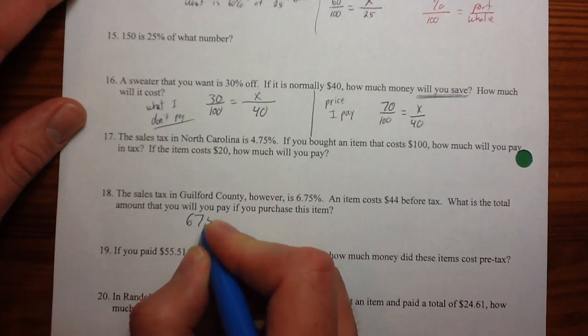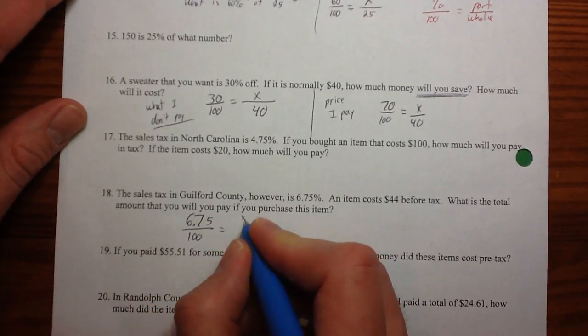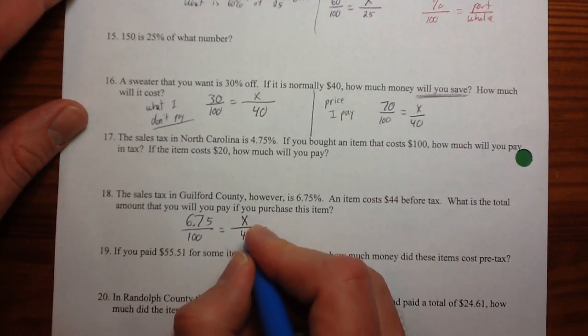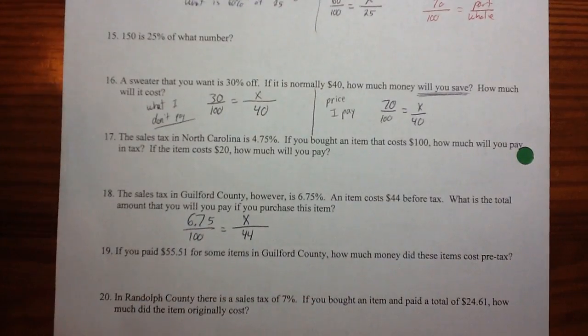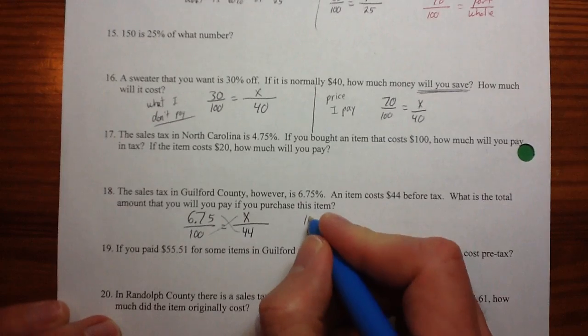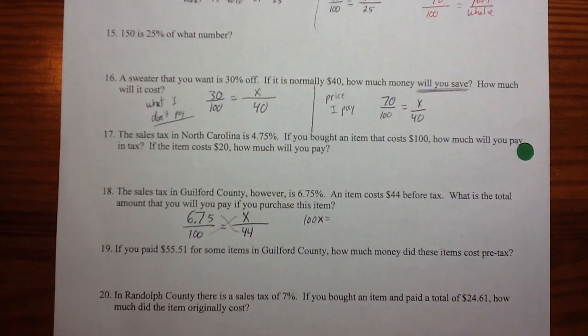So 6.75 over 100 equals something out of, well, $44. Okay, so we're going to do our little magic here. We're going to cross multiply, and I am going to go through the process because I need to keep going. So 100x equals 6.75 times 44.